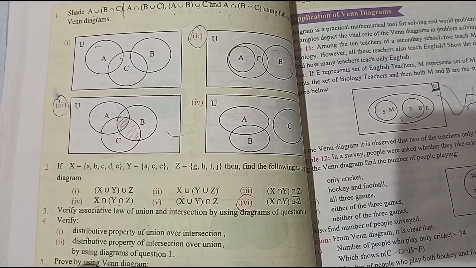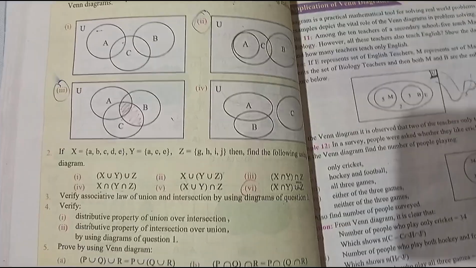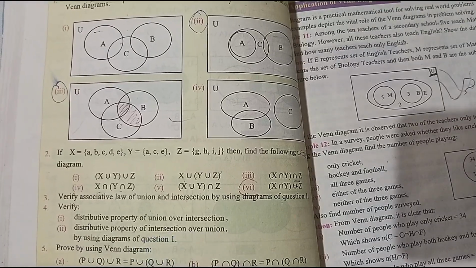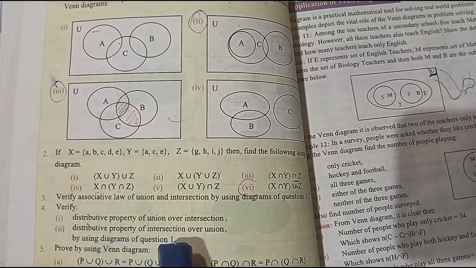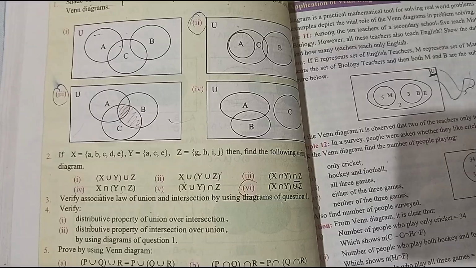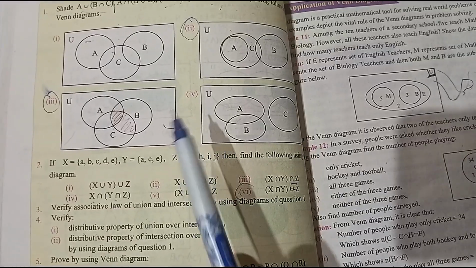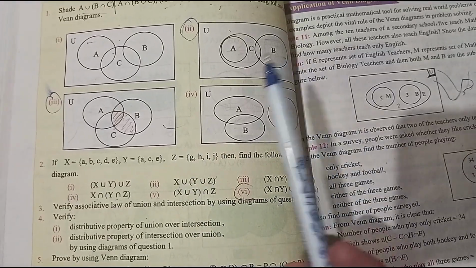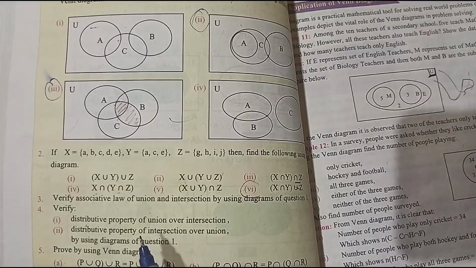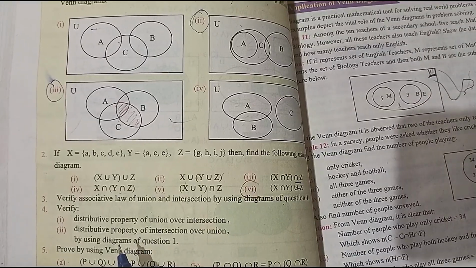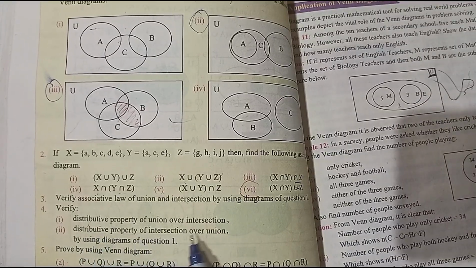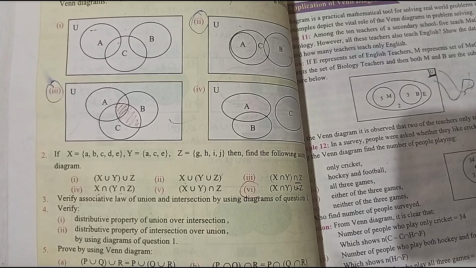Question number 4 of 3.1 is: verify distributive property of union over intersection and distributive property of intersection over union by using diagrams of question number 1. So I use the second Venn diagram to prove these properties, first union over intersection and then intersection over union.